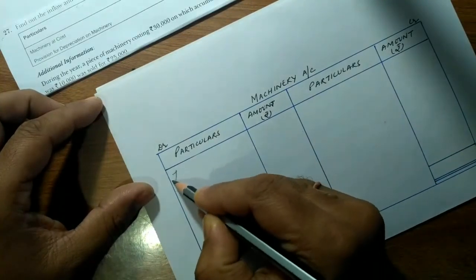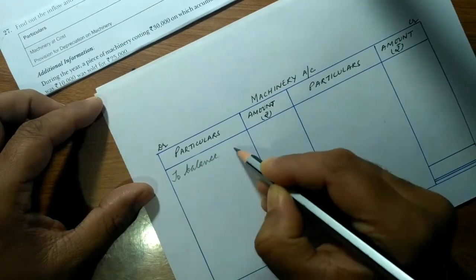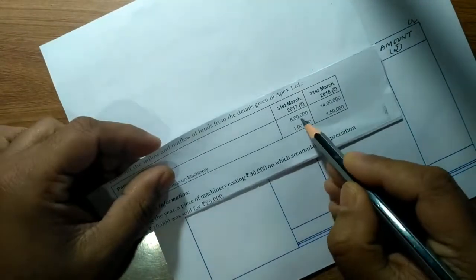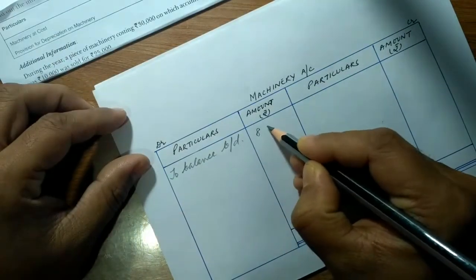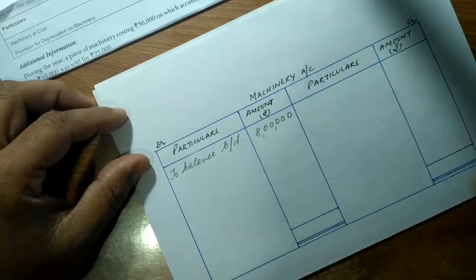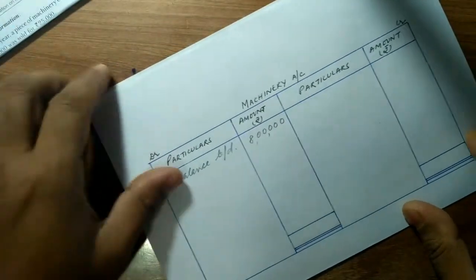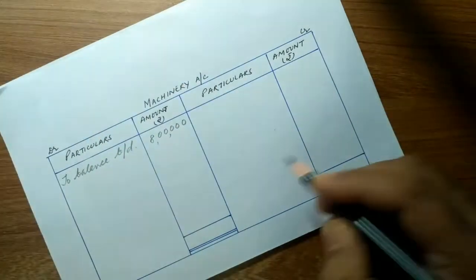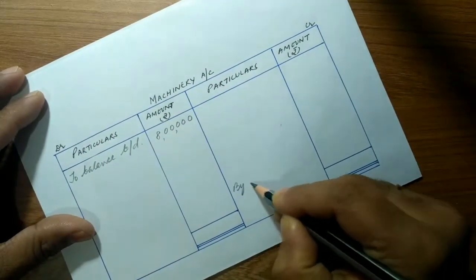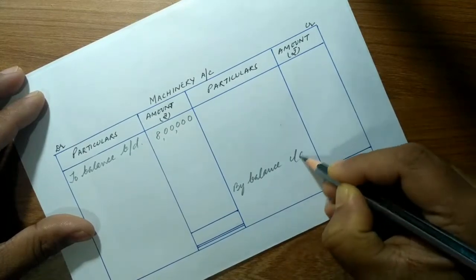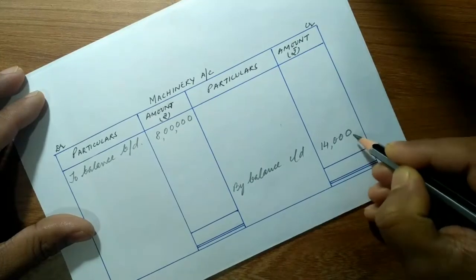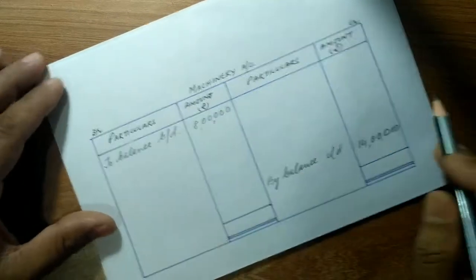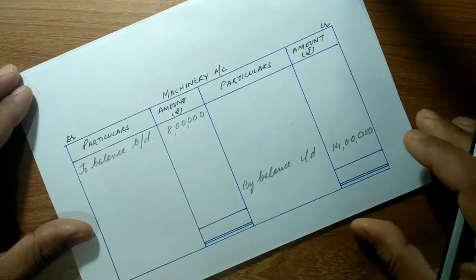We'll write here to balance brought down. The opening value was 8 lakh rupees. So we'll write this value here as 8 lakh. That is the opening value of machinery. Now we will also write the closing. The closing value shows here as 14 lakh. So we'll write here 14 lakh. That will be by balance carried down 14 lakh. So we have the opening value 8 lakh and the closing value of machinery is 14 lakh.